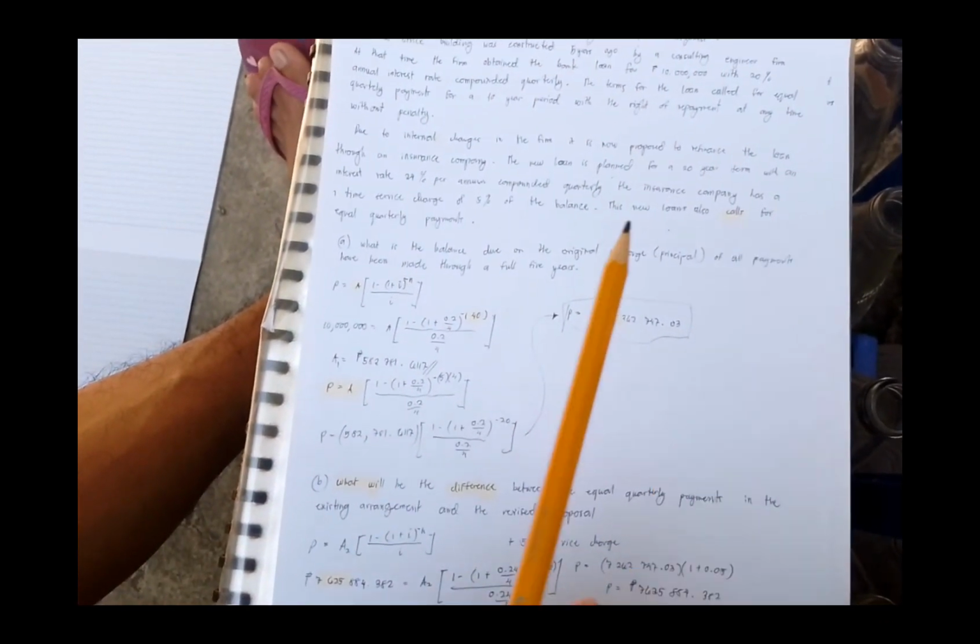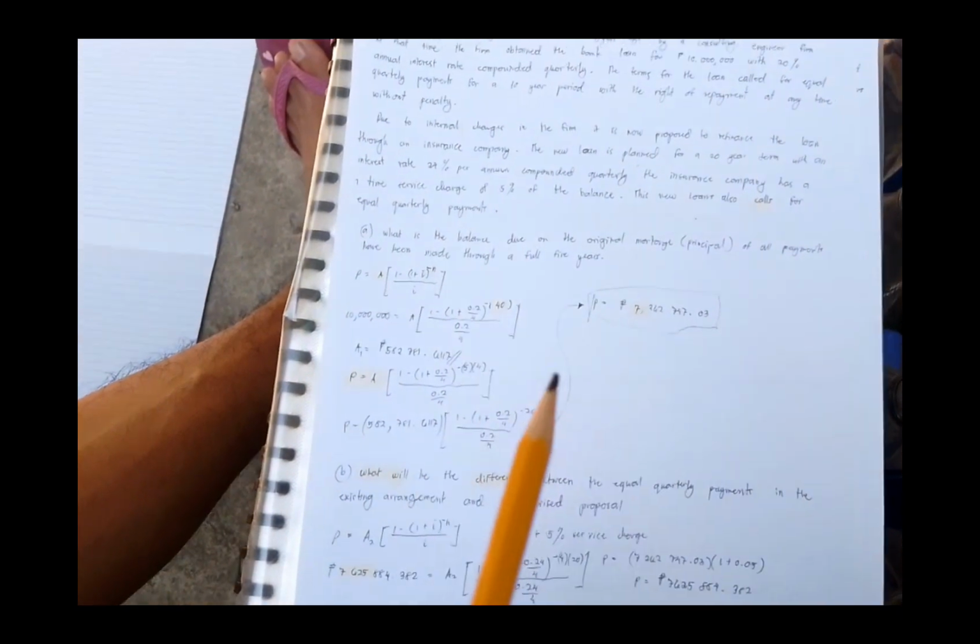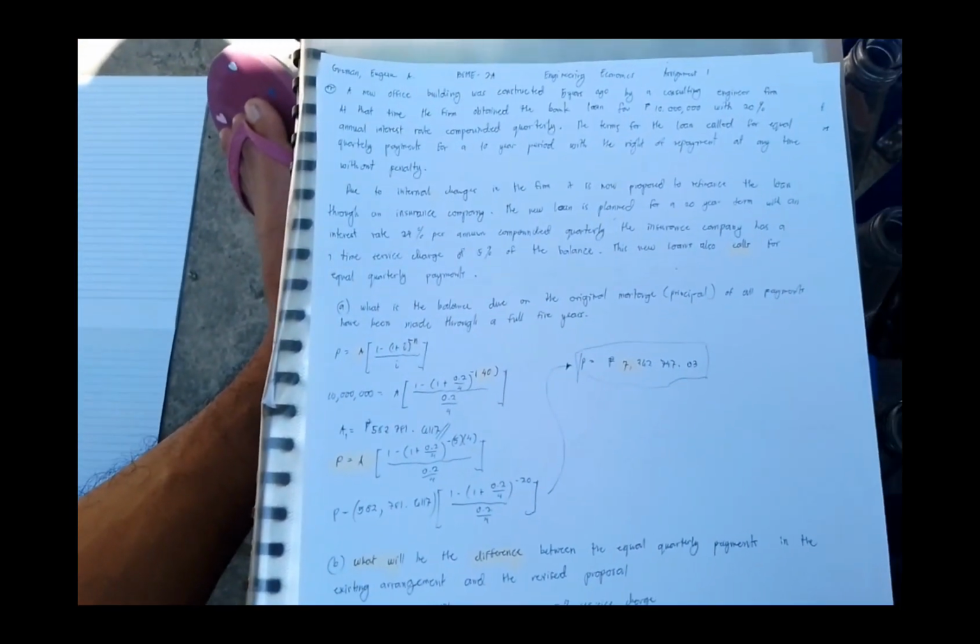Then the insurance company has a one-time service charge of 5%, meaning an additional 5%.